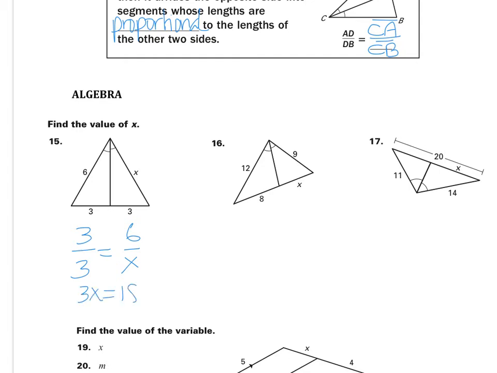And I'm sure we don't really have to solve this. So same thing here. If I did 8 over x is equal to 12 over 9.